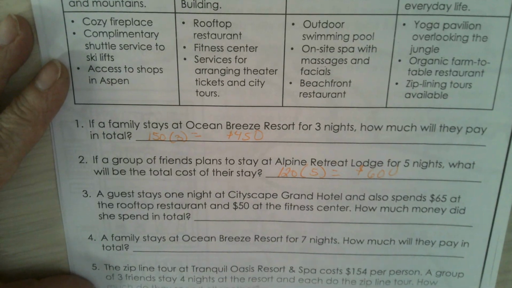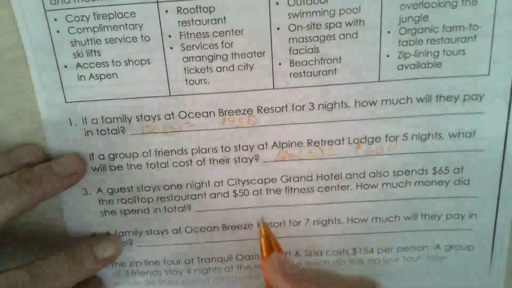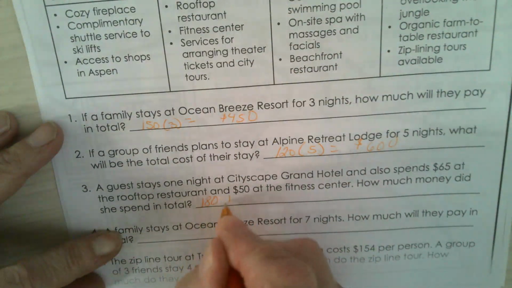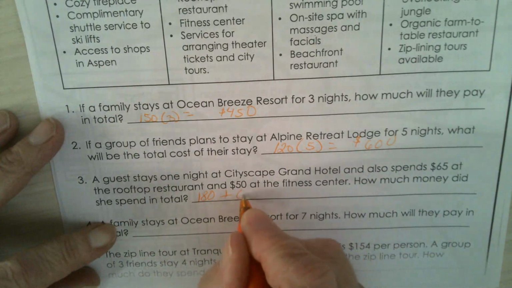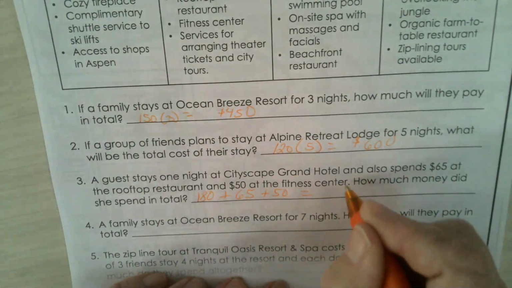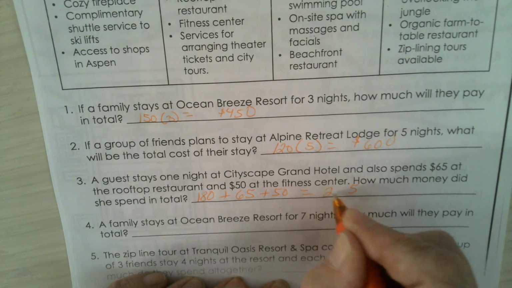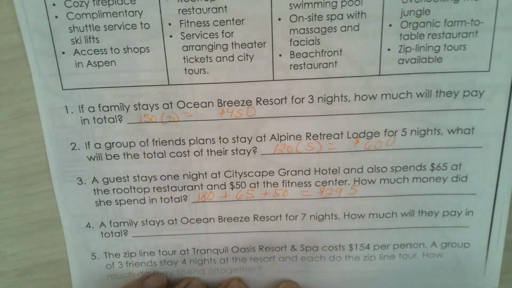That's right. You added them all together. The Cityscape Grand, 180 plus 65 plus 50. And what did you say the answer was for that one again? 295. Yep, you're right. $295.